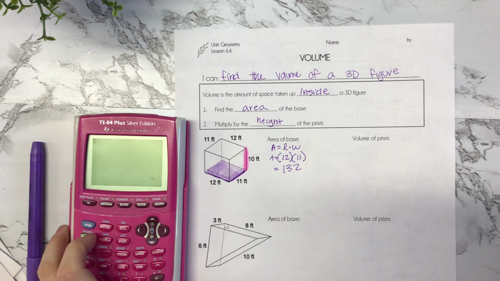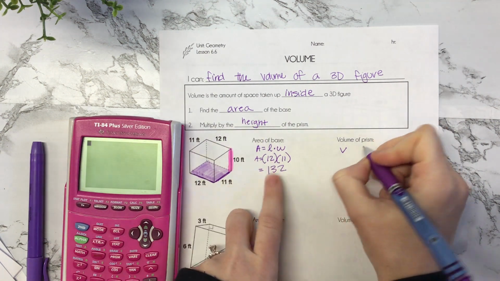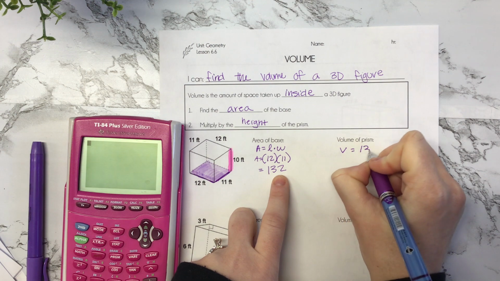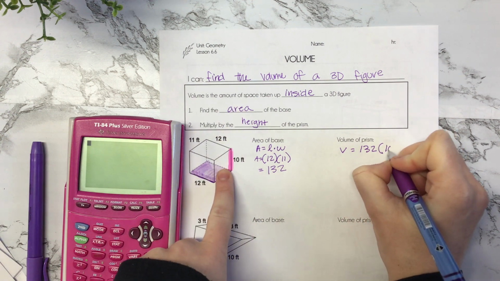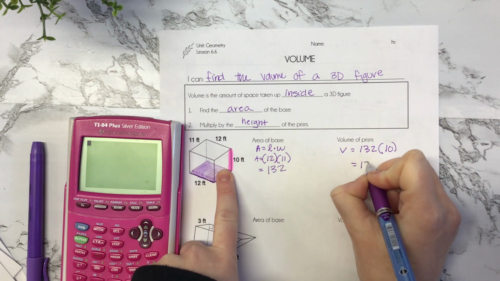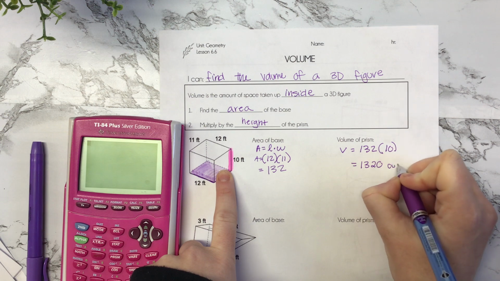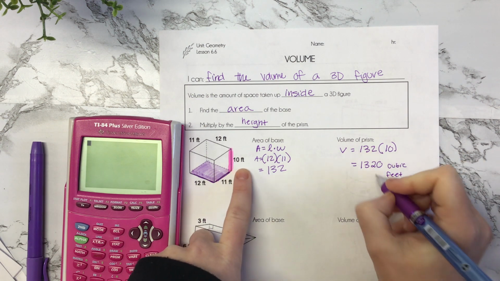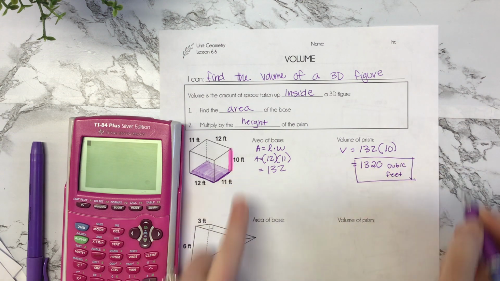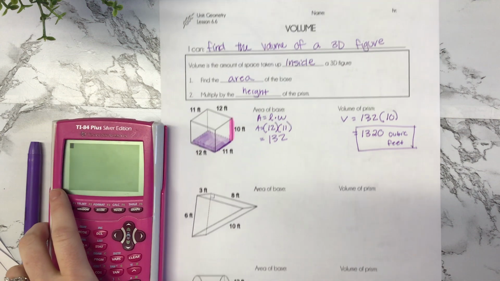Then for the volume, I take its base area and I multiply by the height of the prism, 10, and I get 1,320, and this is going to be cubic feet, because we're talking about feet. So you find the area of the base, and then just multiply by the height.